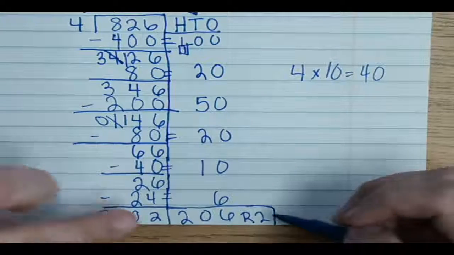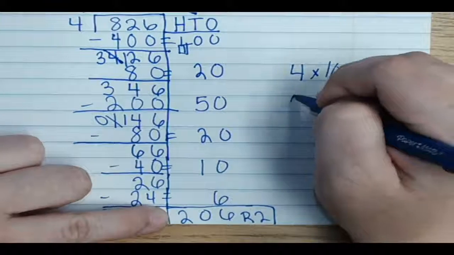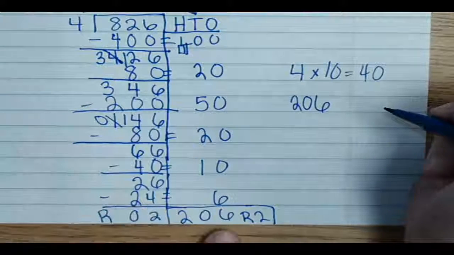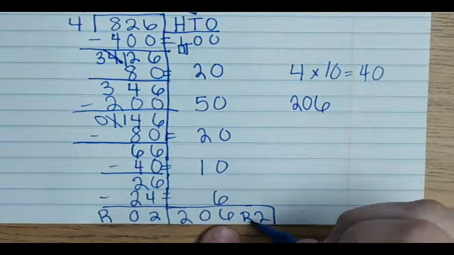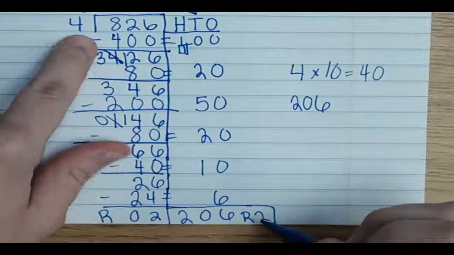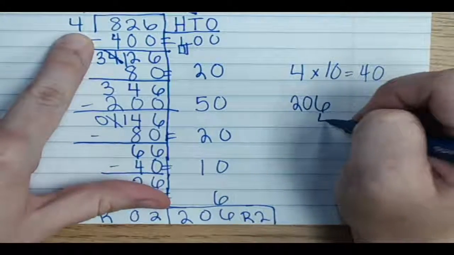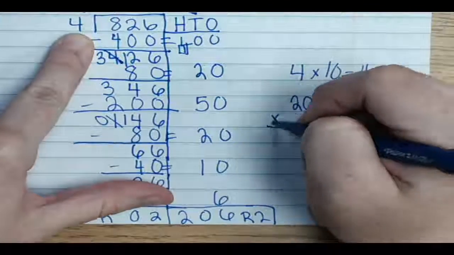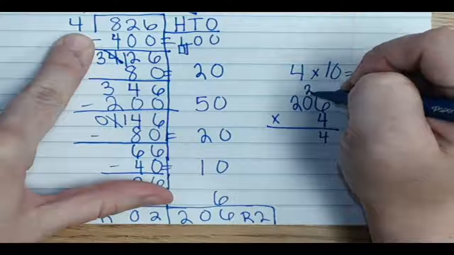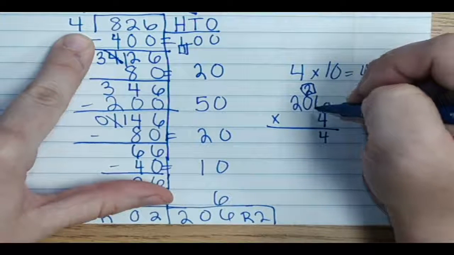Students can check that work by taking their quotient, 206. We're not going to think about the remainder right now. We'll add that on in a minute. We're going to multiply it times our divisor, which is 4. 6 times 4 is 24. 4 times 0 is 0.